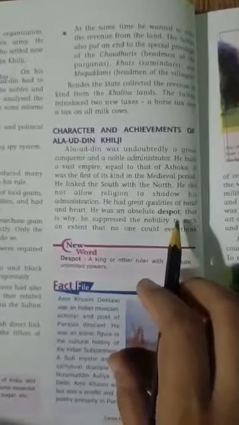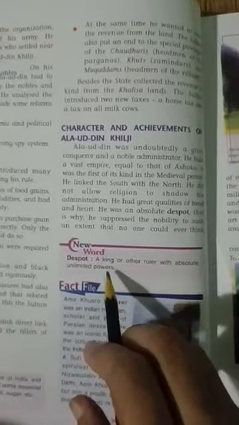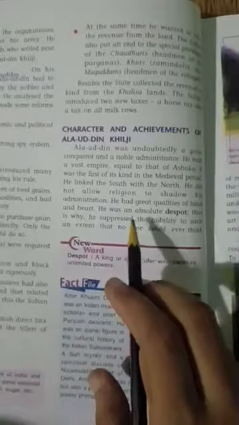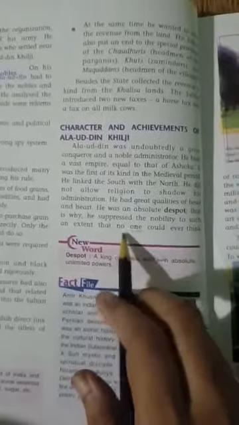He had great qualities of head and heart. He was an absolute despot. Despot means a king or other ruler with absolute unlimited powers. That is why he suppressed the nobility to such an extent that no one would ever think of revolting against him. He crushed the power of the nobility so that not a single noble was thinking to revolt against Alauddin Khilji.